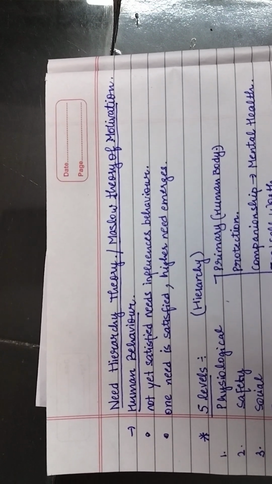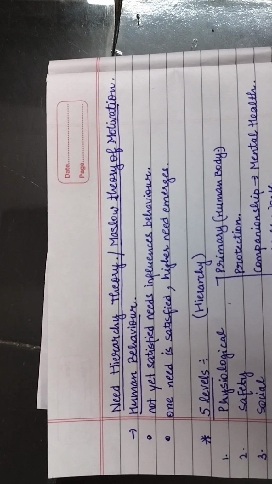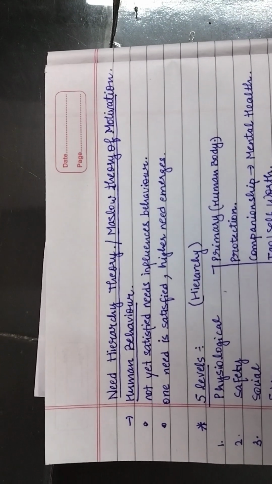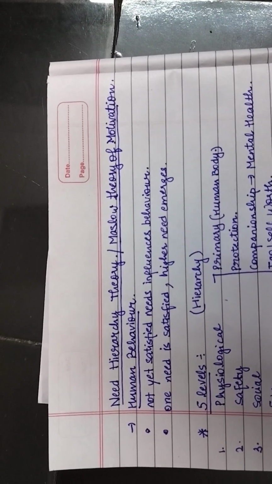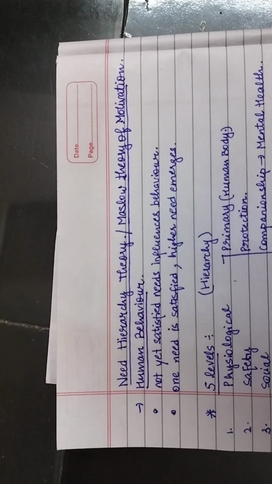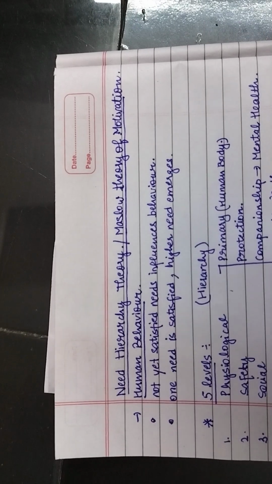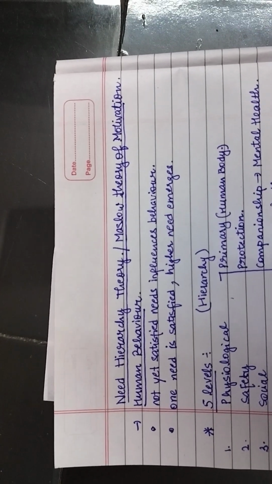Second, once one need is satisfied, a higher need emerges, which basically means when one need of yours is fulfilled, then you move on to something other. It's like everyone wants more and more and more. So this is the basic fundamental related to this theory.